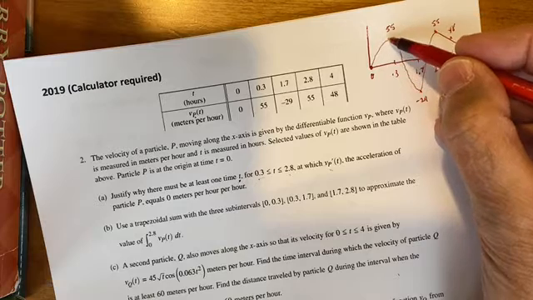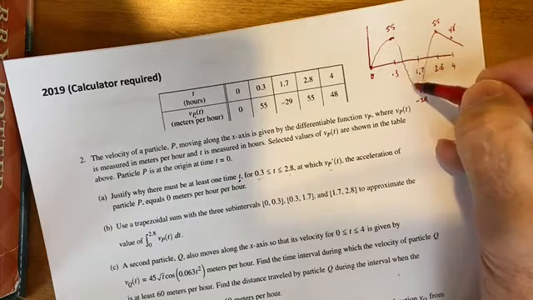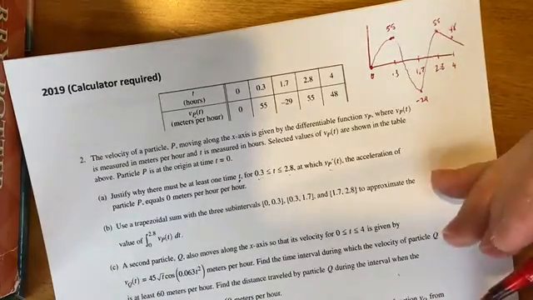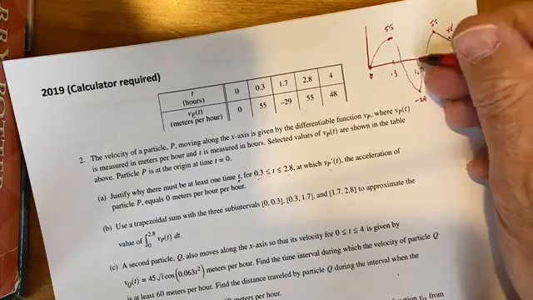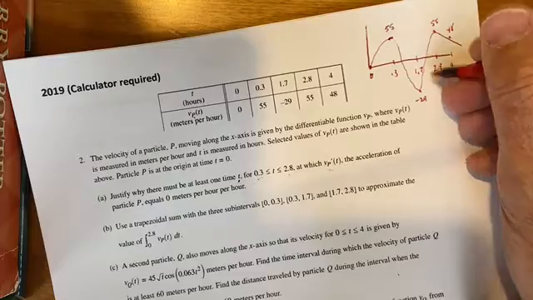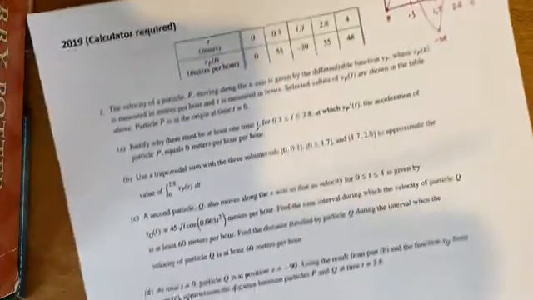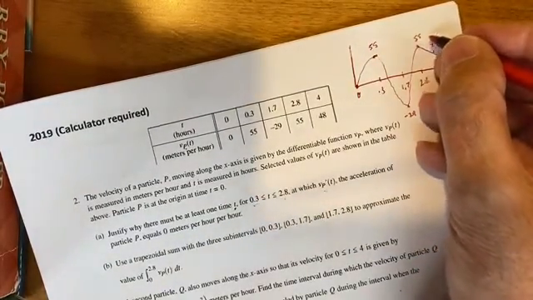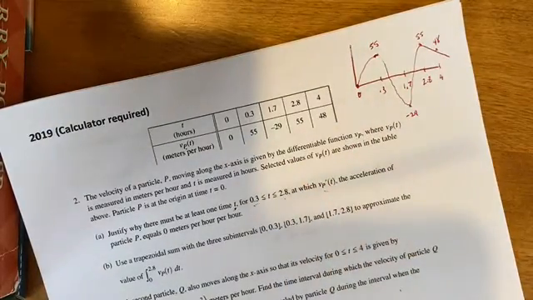If it's a smooth curve, the mean value theorem proves that there's at least one value c between 0.3 and 2.8 where the slope of the tangent line equals the slope of the secant line connecting those 2 points. So all we need to know in order to use the mean value theorem is that it's a differentiable function, which also means that it's a continuous function.